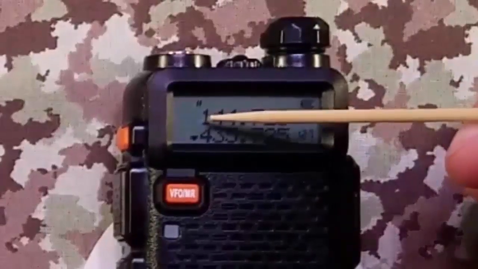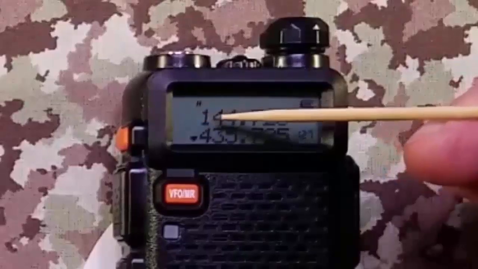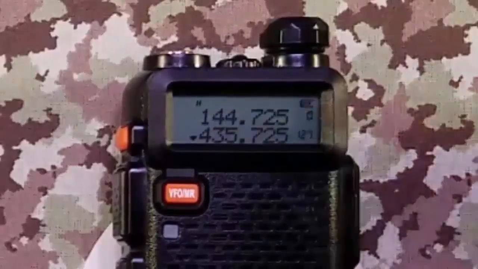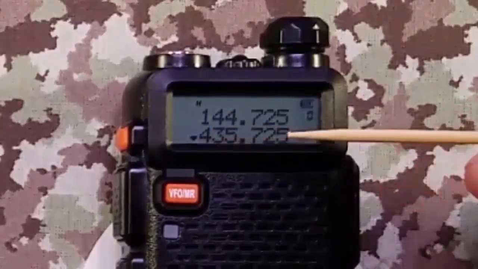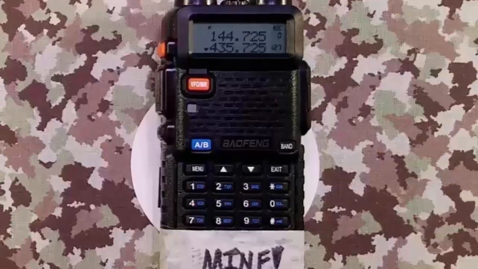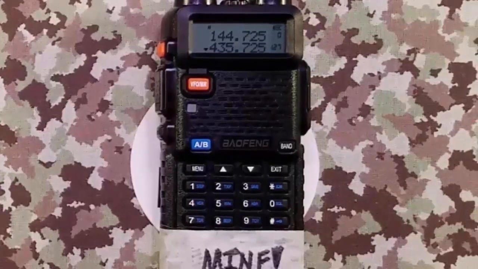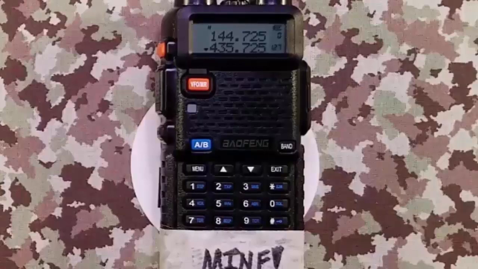This line right here, we talked about this earlier. This is channel mode display A. This is channel mode display B. This function determines what you see on the screen. Looking at your screen, you'll see two frequencies or channels depending on whether you're in frequency mode or channel mode.